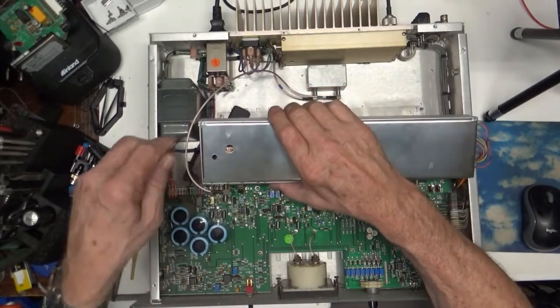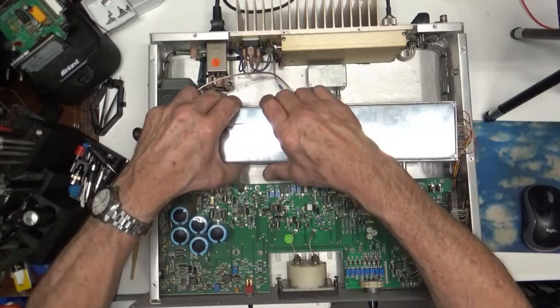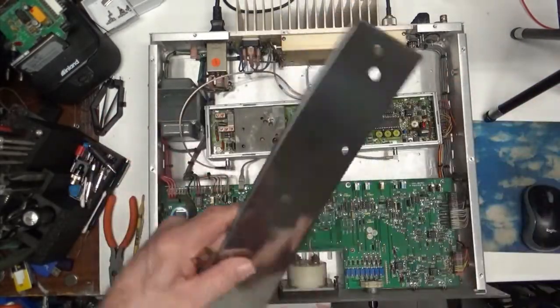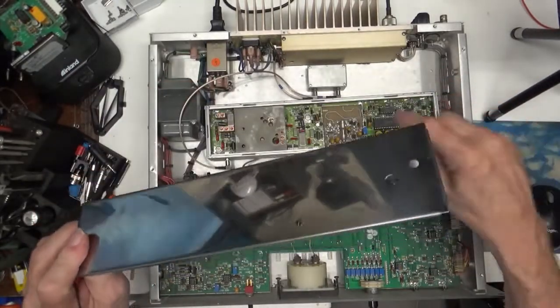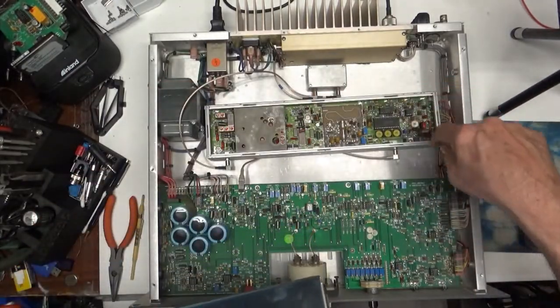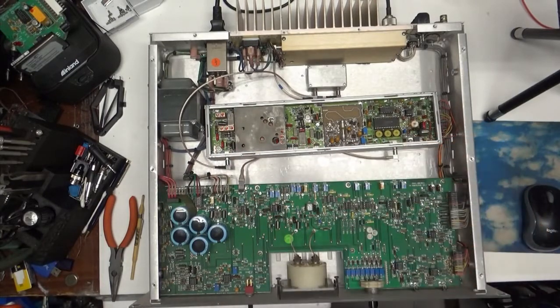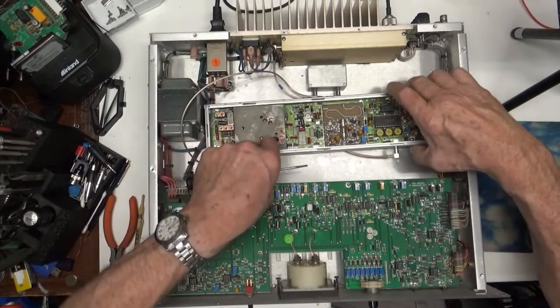And yes, this is actually the way to do it, because you'll see that this little top piece here is just press fitted inside this little ridge around there. So that's how it fits, and that's the way it's supposed to work.